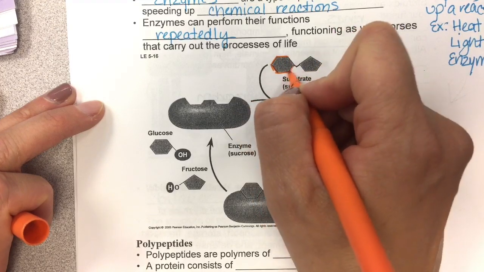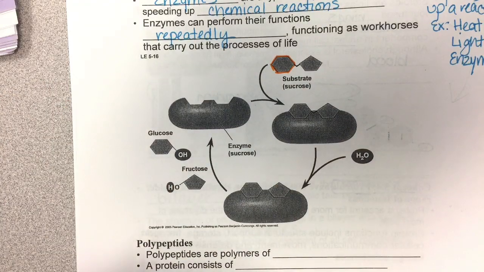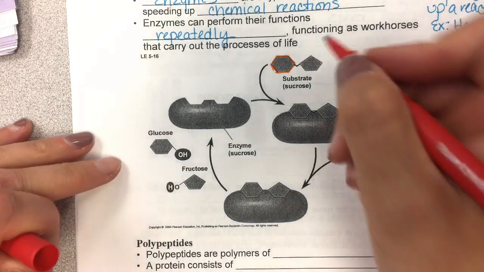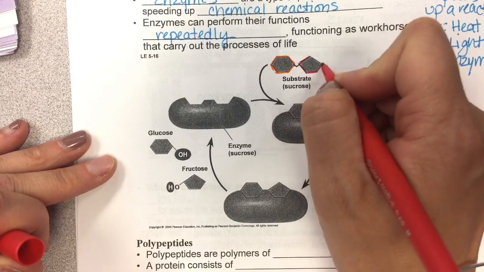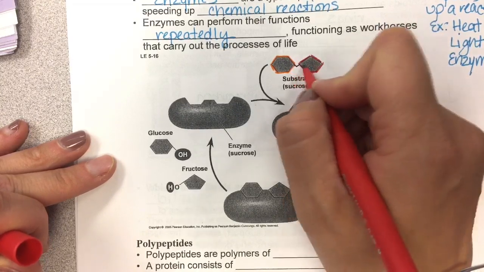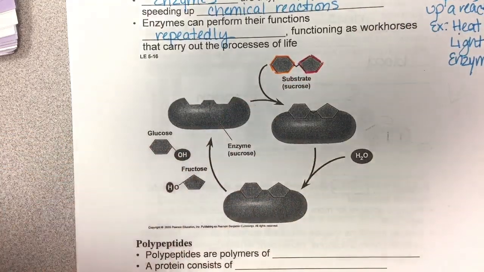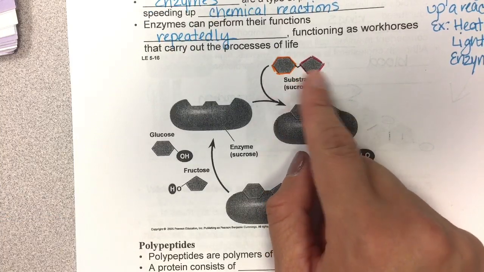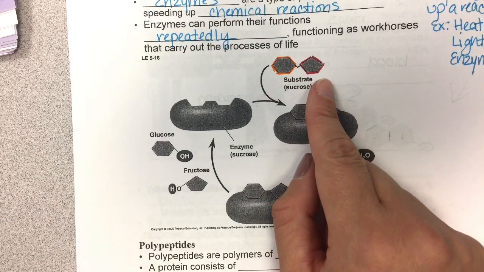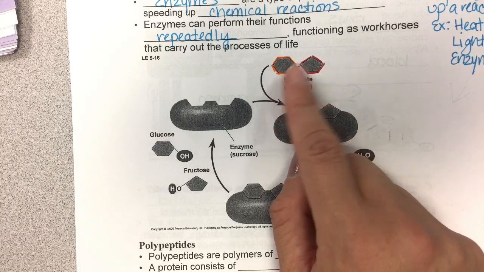So you have glucose, and I'll do red, you have fructose. That's the other monosaccharide that sucrose is made out of. They're held together here, and collectively it's a disaccharide called sucrose. So what happens when you eat sucrose? I talked about how you cannot use a disaccharide itself as energy. We have to break it down into its respective monosaccharides.